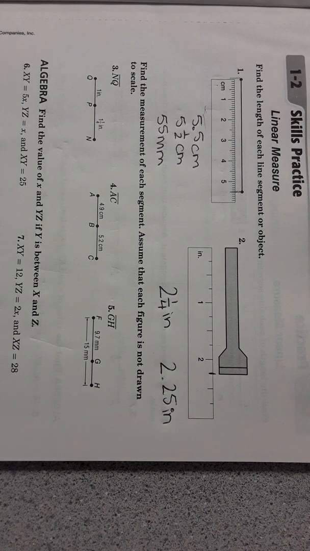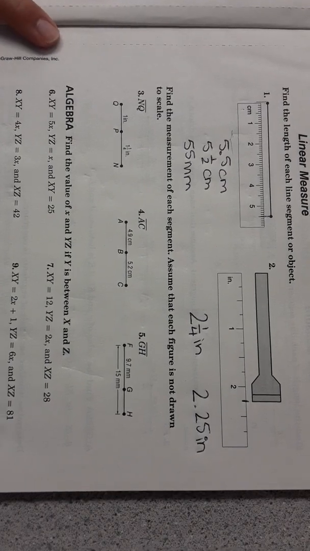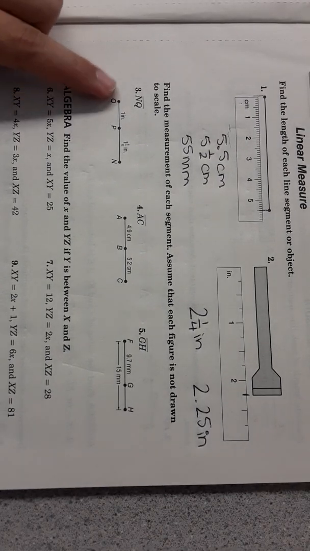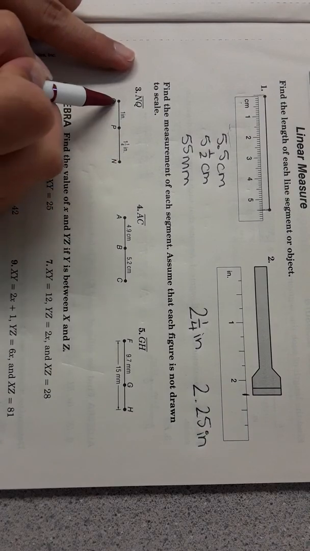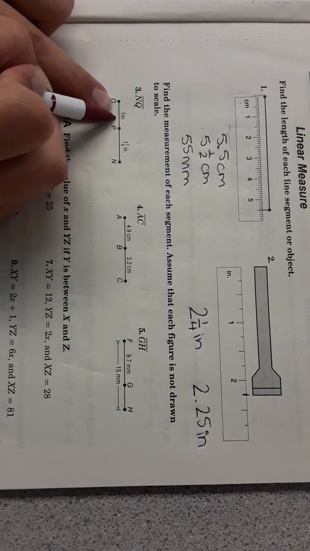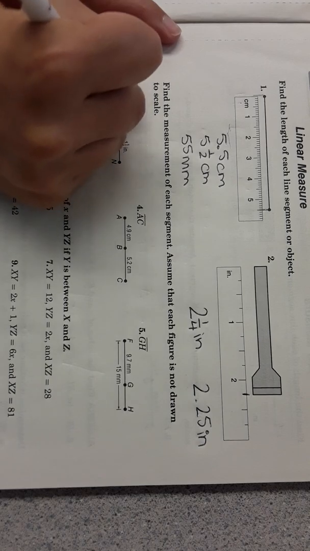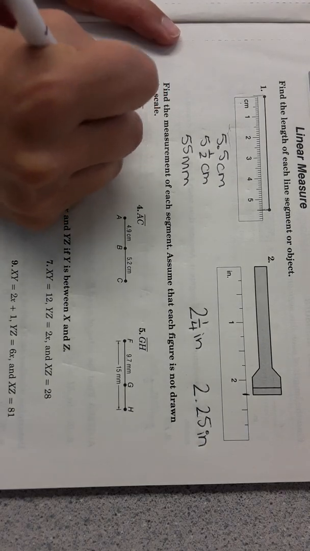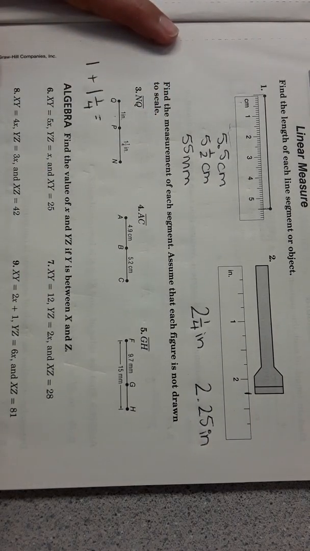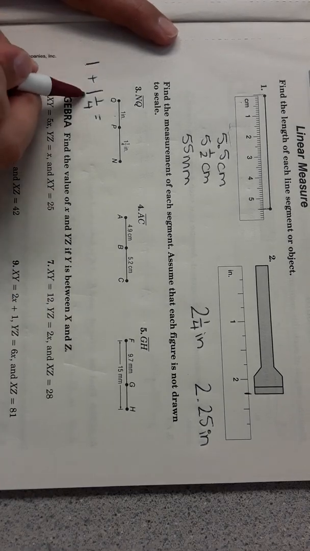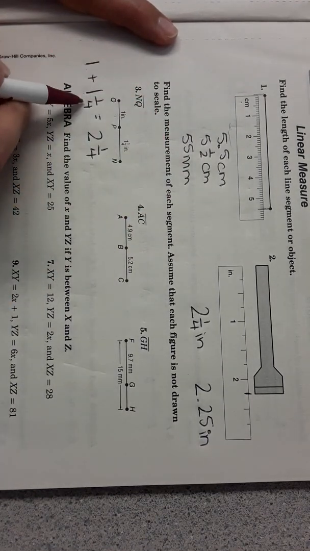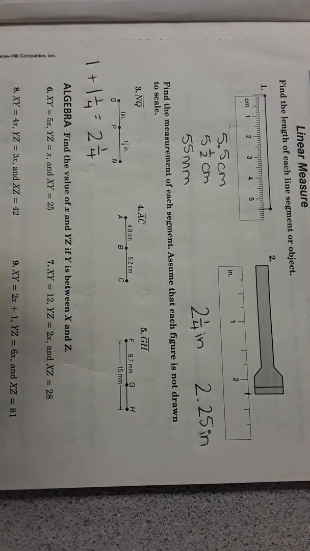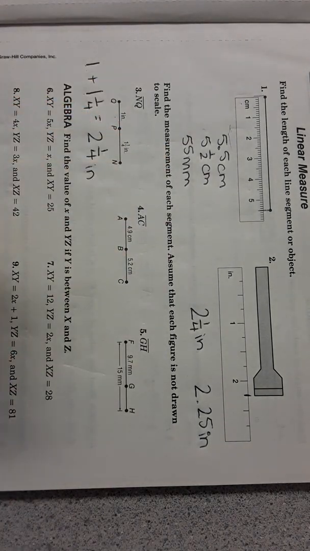The next 3 problems is where we apply the betweenness of points concept. And yes, the concept is pretty much common sense. It's asking what the length of NQ is, the entire segment. Well, that must be 1 plus 1 1/4. When you add mixed numbers, you add the whole number, and then you add any fractions. If there was fractions here, we'd add it, but it's just 2 1/4 inch.